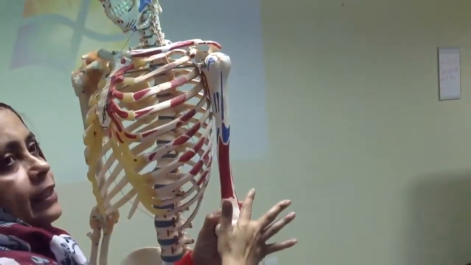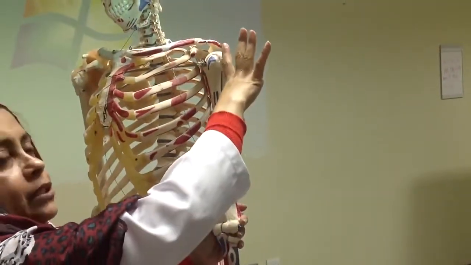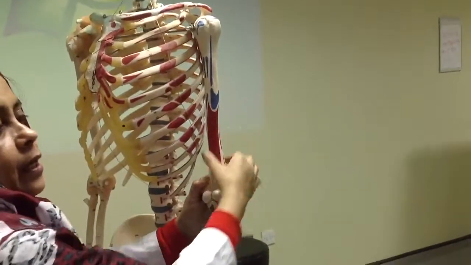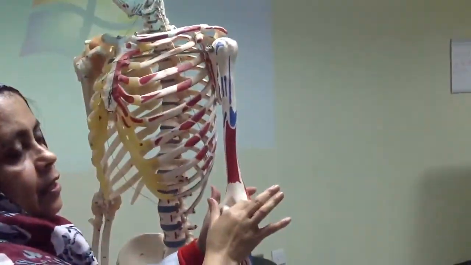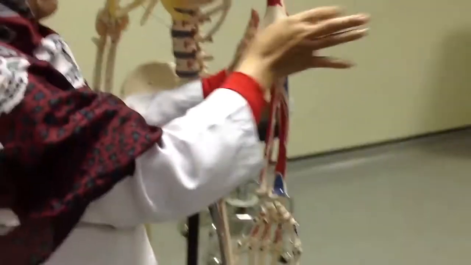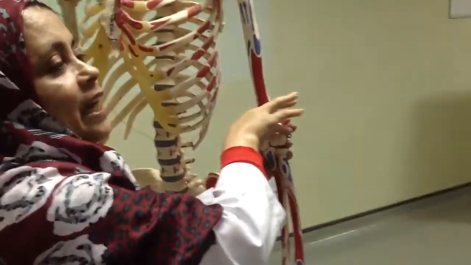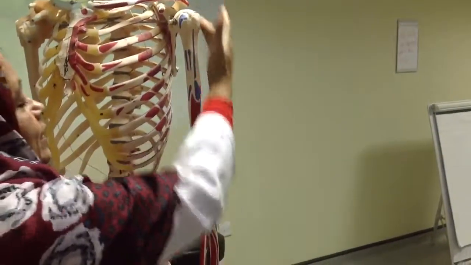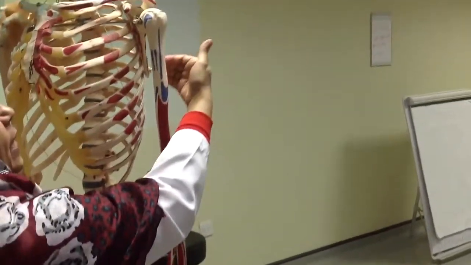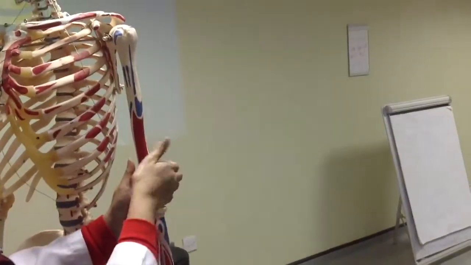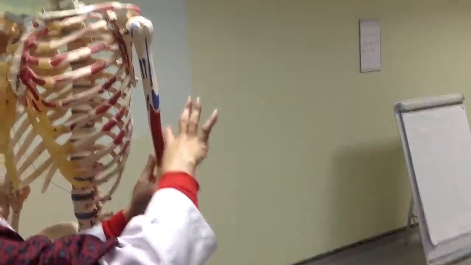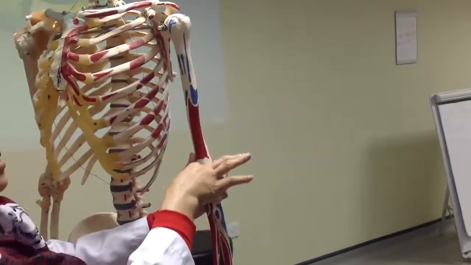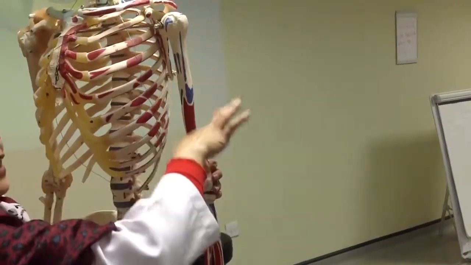When you draw a line, the upper 2/3 or upper 3/4 is posterior. Sorry, I'm so sorry, not adductor tubercle in the upper limb, the lateral epicondyle. So this line, its upper 3/4 lies posteriorly. Then at the elbow, the lower 1/4 comes anteriorly.